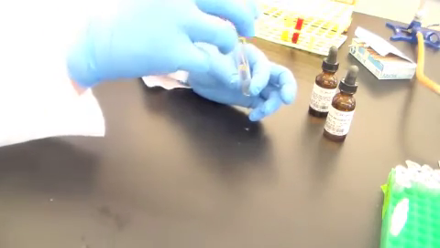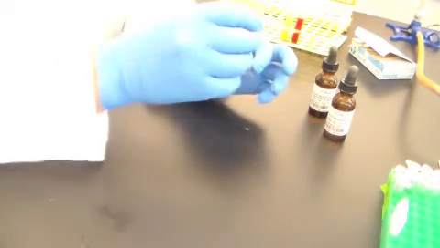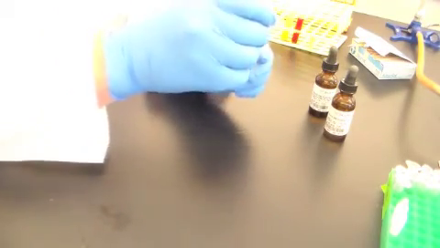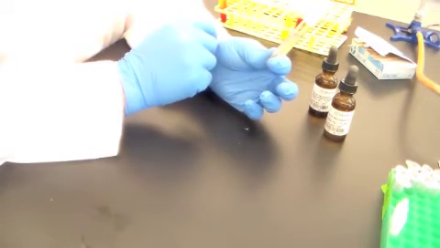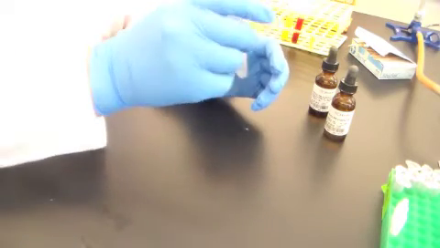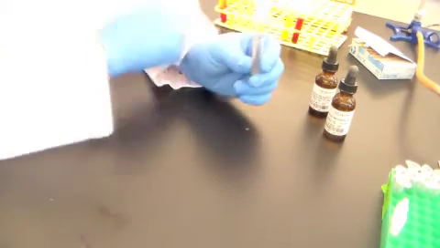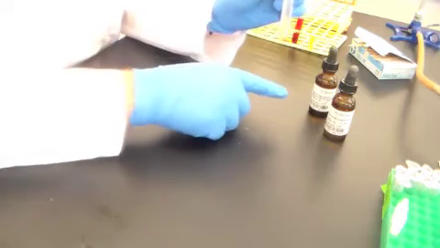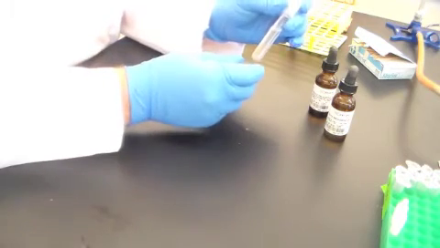So when we add this toothpick to that mixture, if there are any nitrate molecules left in there, the zinc will reduce them from nitrate to nitrite. And since we've already added the reagents, nitrate A and nitrate B, the reduction by zinc of nitrate to nitrite should give us a red color.